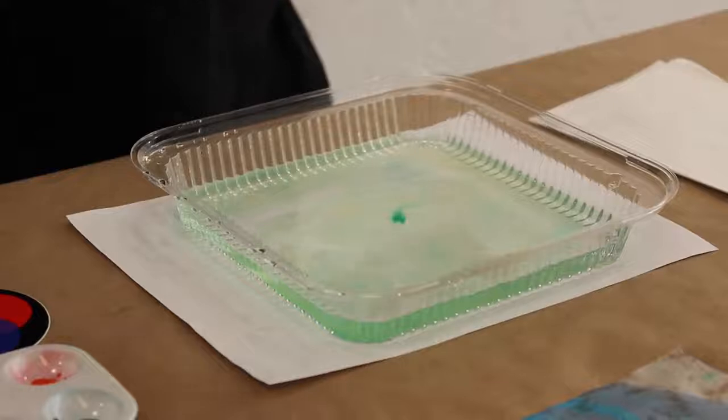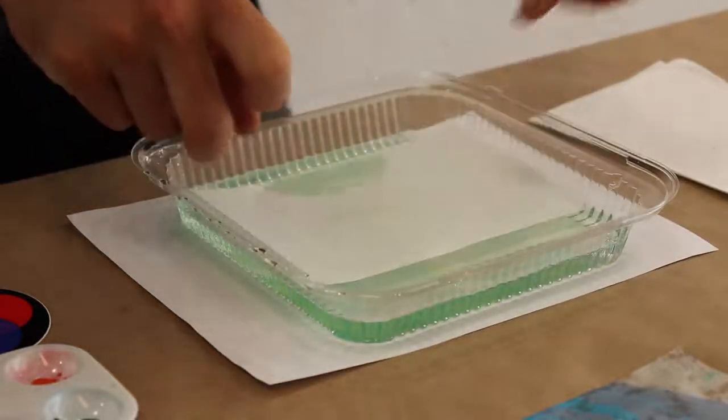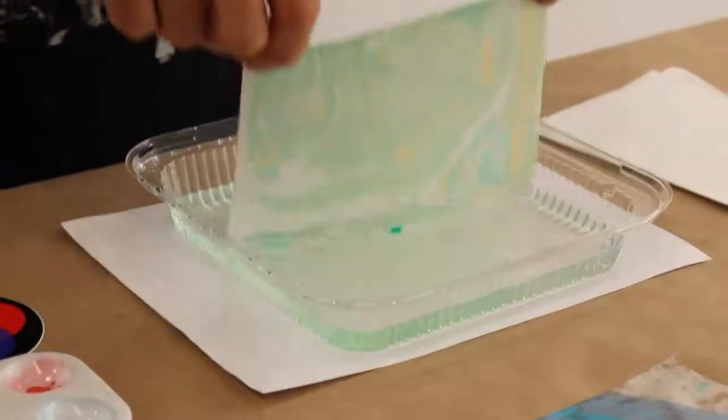Sweet. Furthermore, to show, you can see that it's more mixed in the higher regions than it is in the slower regions. There you go.